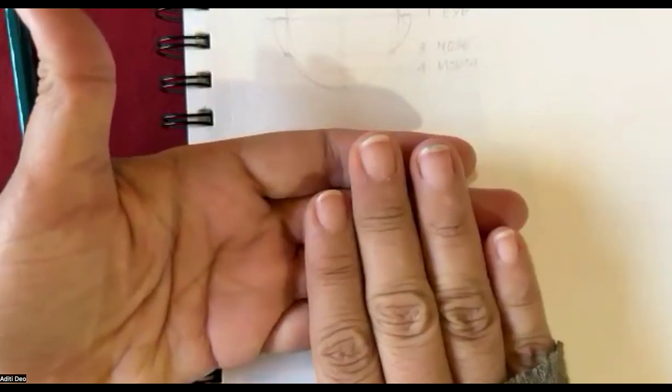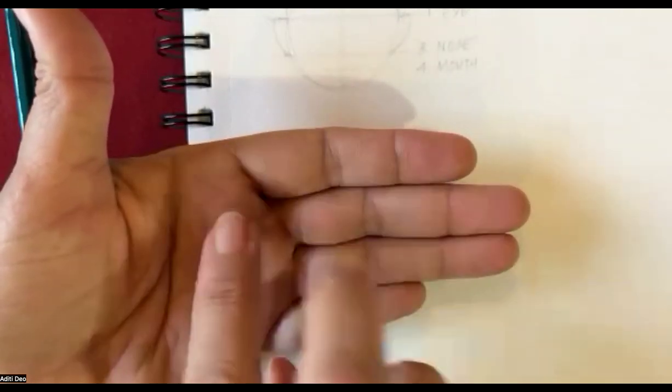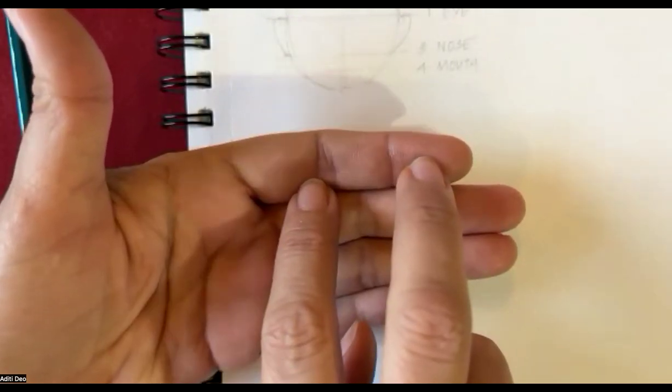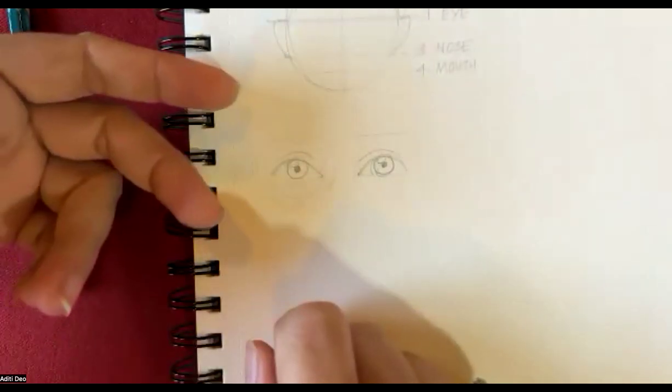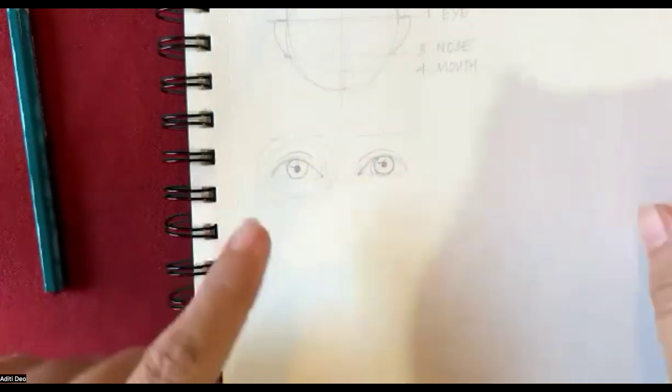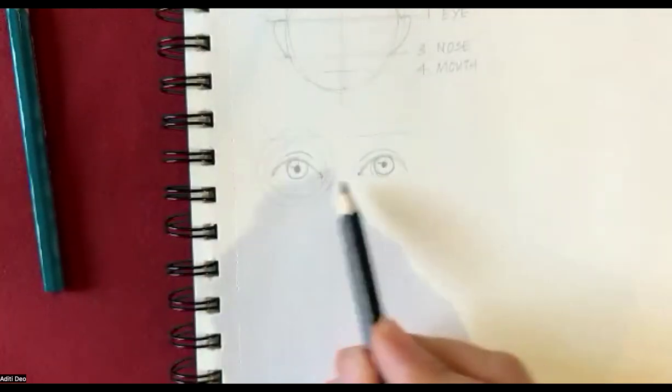Both eyes are on the front of the face, and though the structure may be different, the highlight comes from the exposure of light. And in this case, the light is coming from the top left. So in both eyes, you will see the highlight in the same place.